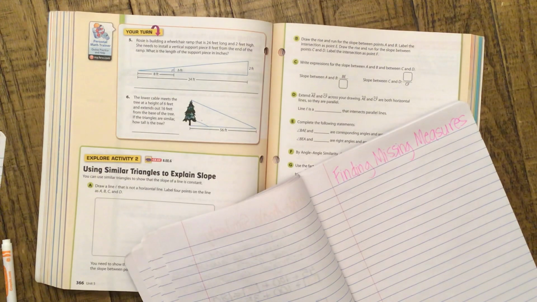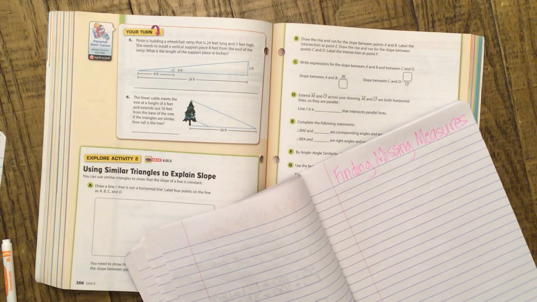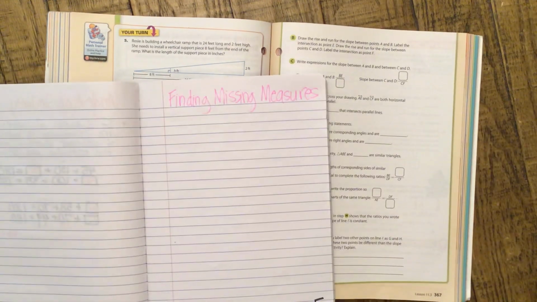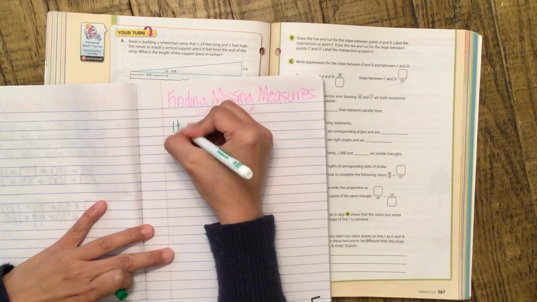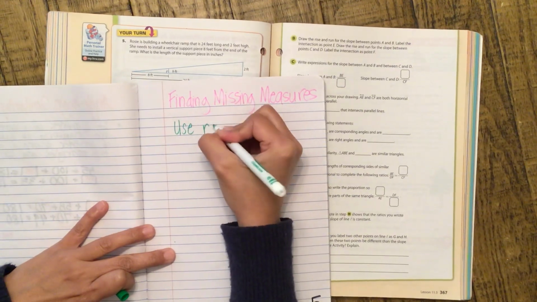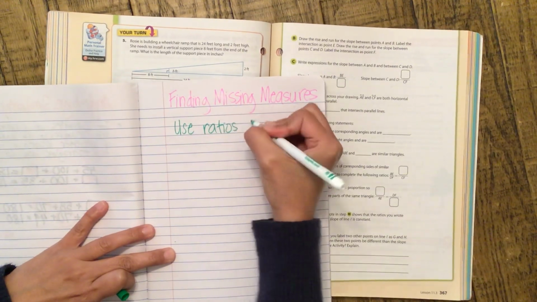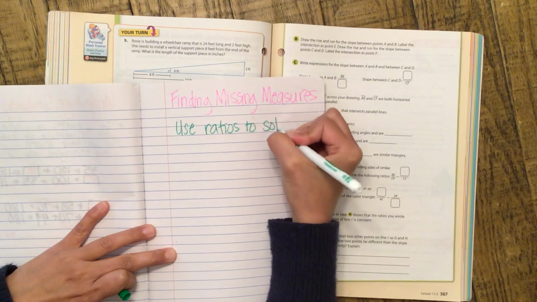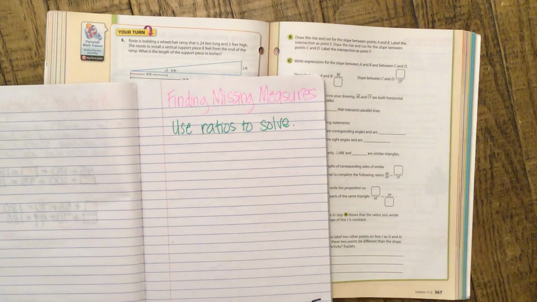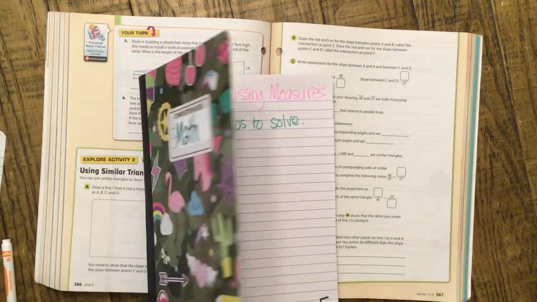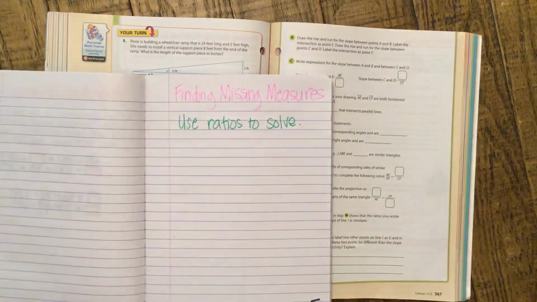Okay, I am going to solve this problem by setting up a ratio. Okay, finding missing measures, we are going to set this up using a ratio. Once again, this is page 366, number 6.